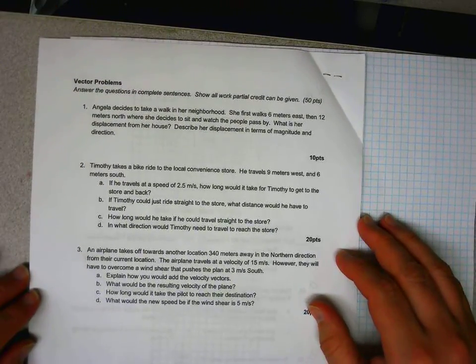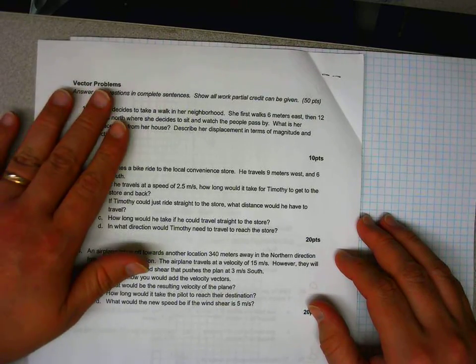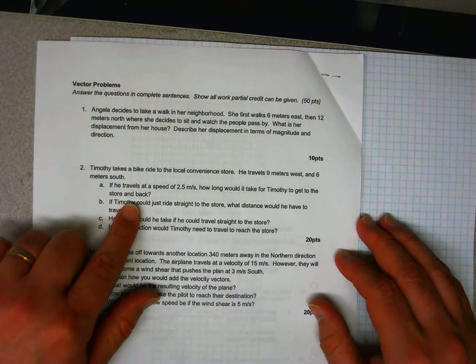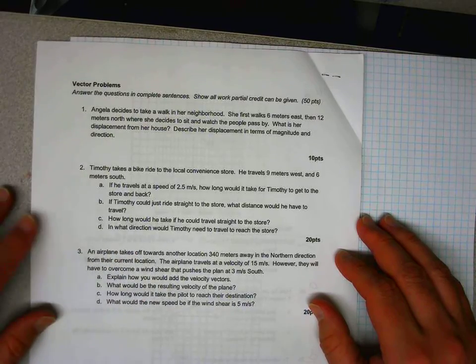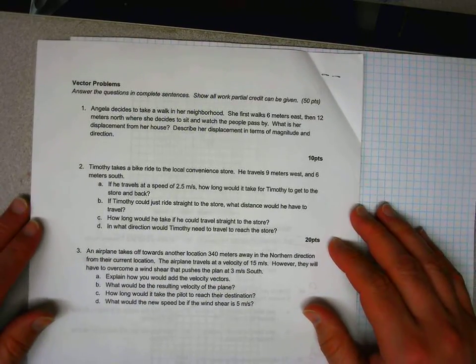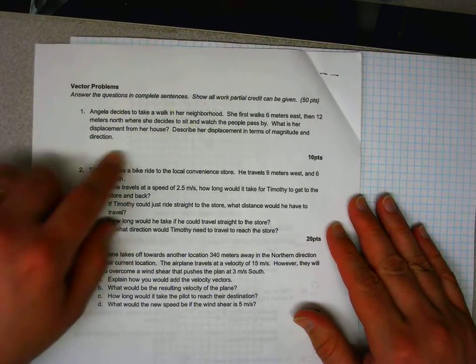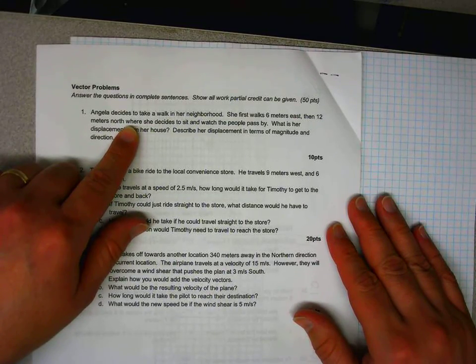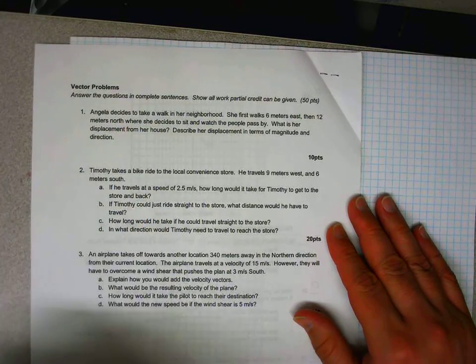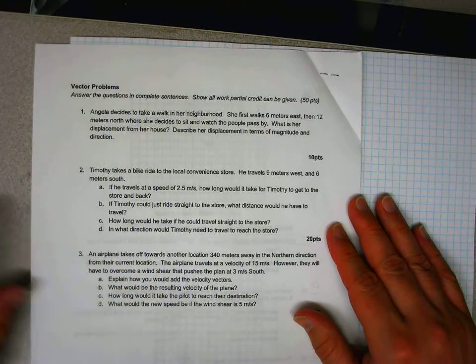Hello everyone. What I'm going to do in this recording is cover answers to these problems with multiple questions and different components. I'm going to go over it in a video recording. We're going to do the first problem in this first recording, and then the second one will be done in the second, and the third will be done in the third.